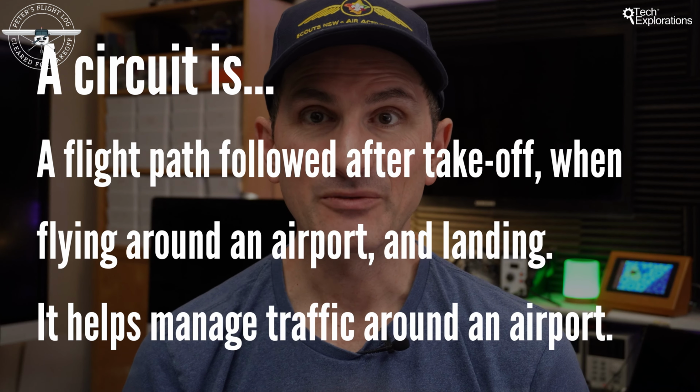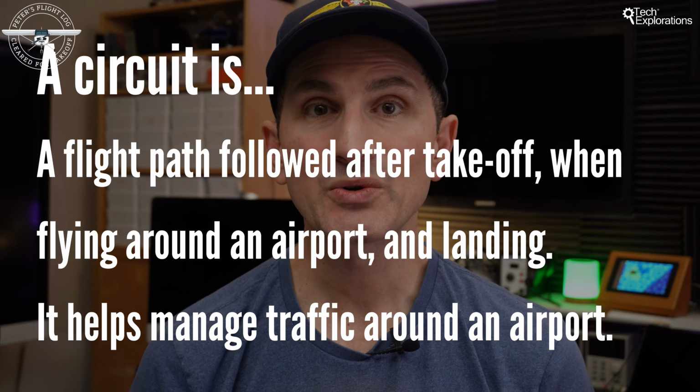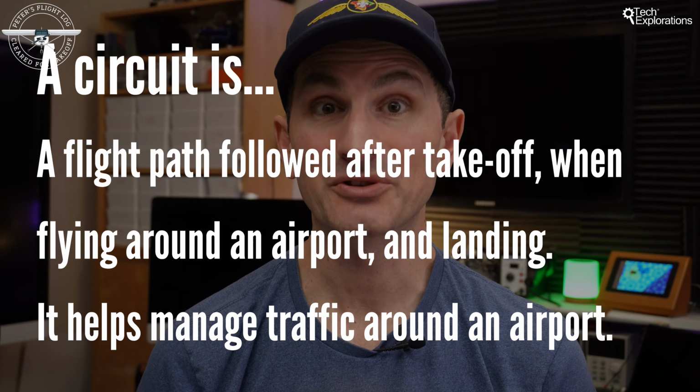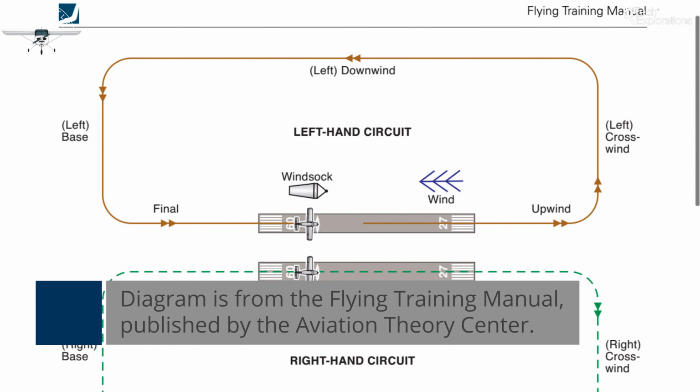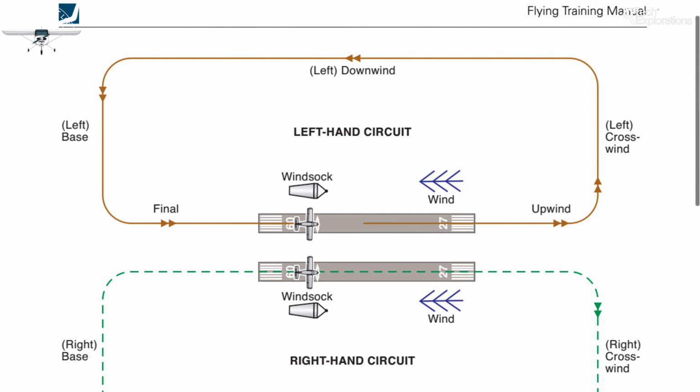I should explain what a circuit is in case you're not familiar with this aviation term. And to make sure that there is no confusion, I'm referring to circuits in the context of aviation, not electronics. In aviation, a circuit is a specific flight path that an aircraft follows when taking off, flying around an airport and landing. It's like a racetrack in the sky that helps pilots, air traffic controllers and other aircraft know where an airplane is and what it's doing. This makes it easier to manage air traffic and ensure safety.